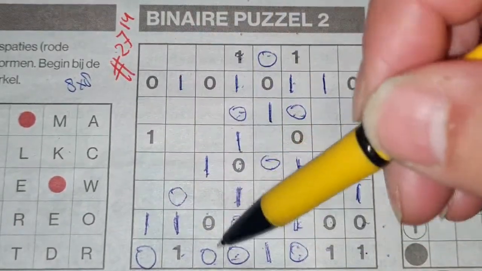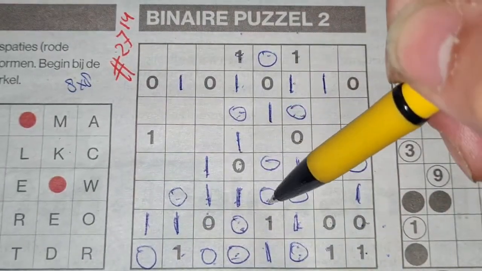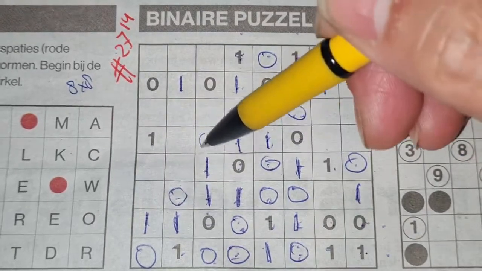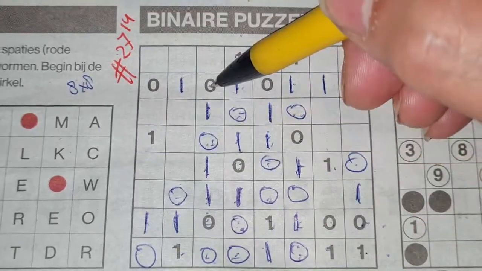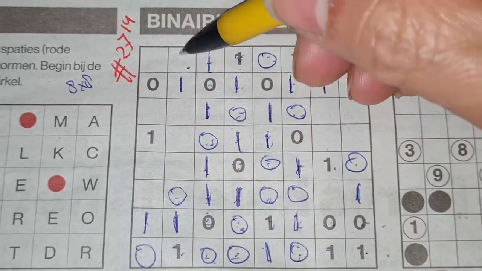Alright. Double zero here, 1 there, 1. Double one here, no there, no. Double zero here, 1 there, 1. Double one here, no there, no. Between two zeros comes a one. We have now 4 zeros, so the rest are ones. Double one here, no there, no.